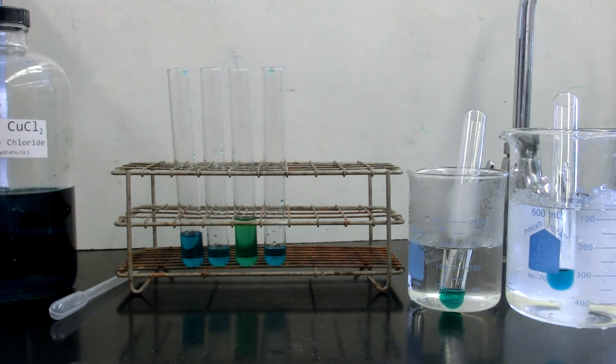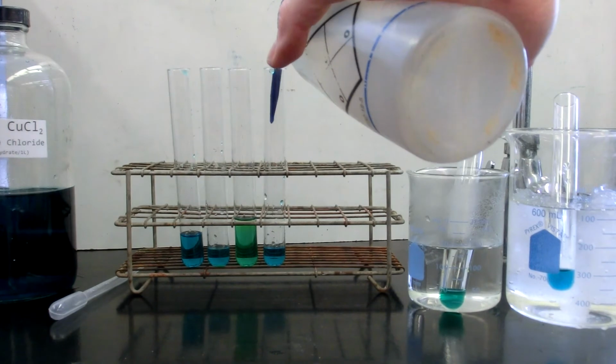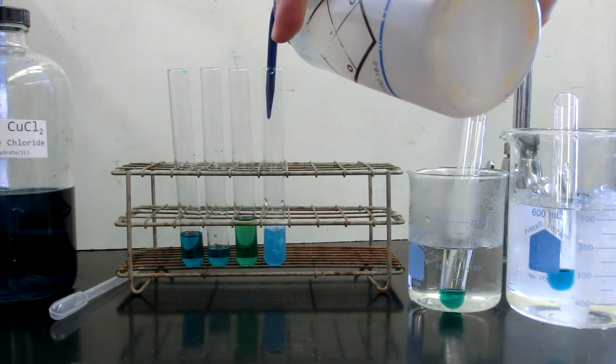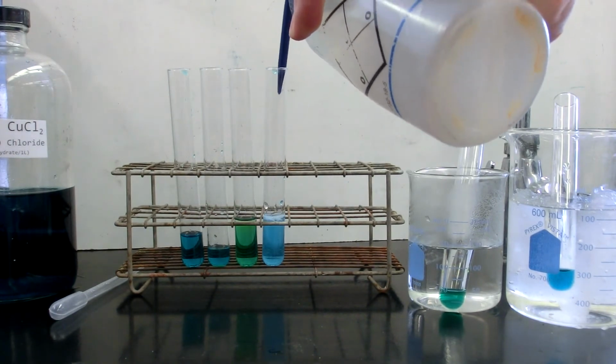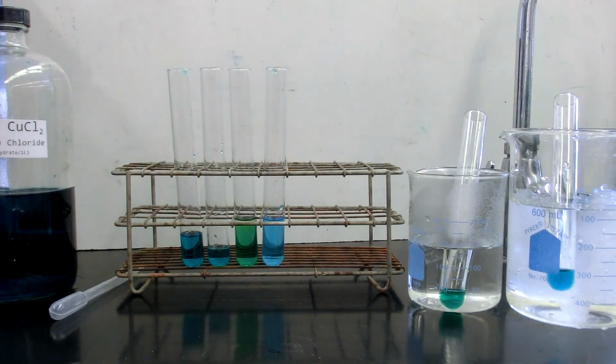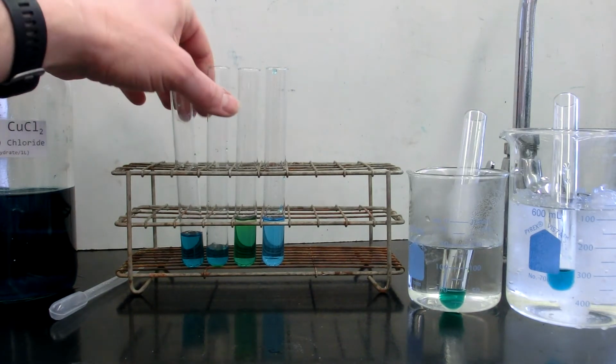And then last but not least, we're going to be adding water to the last experimental test tube that has not yet been filled. So let's go ahead and make our comparisons.